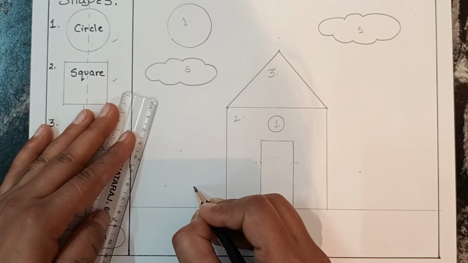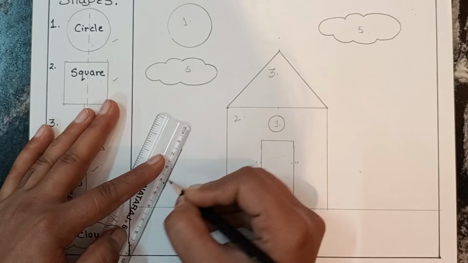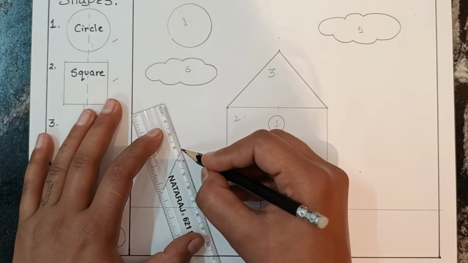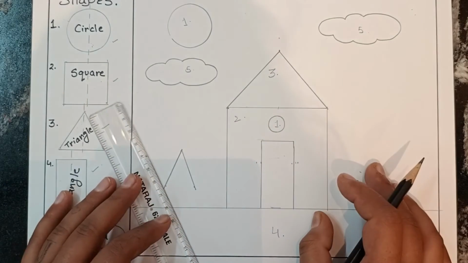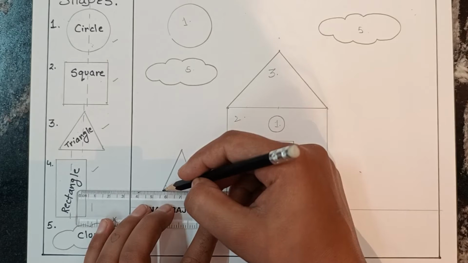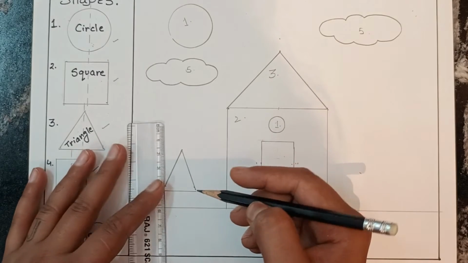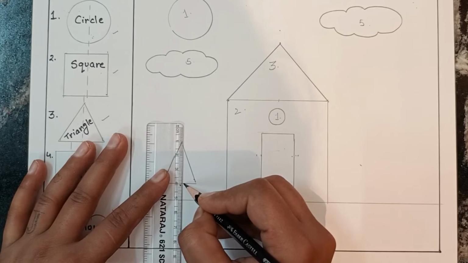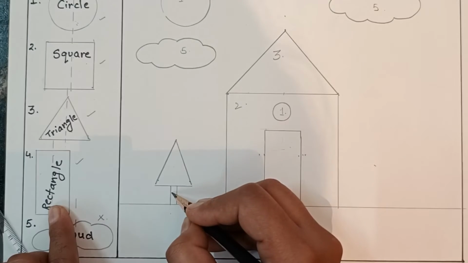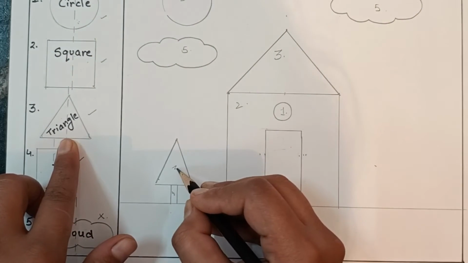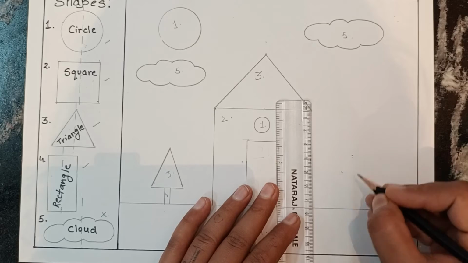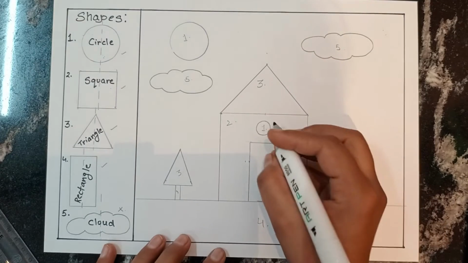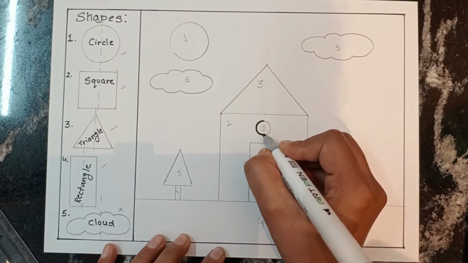And now we are making more triangles. You can see small triangles, both on the sides of the house, we will make them. And after making them, we will make one rectangle on which it's standing as a branch. So we are making here 2 trees. Similarly, on this side also you will make it. And after making both the trees, we will come to the outlining.